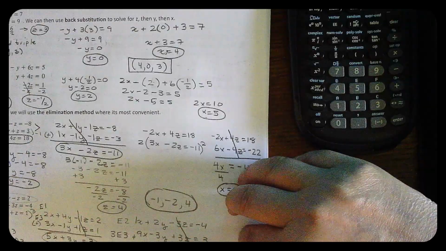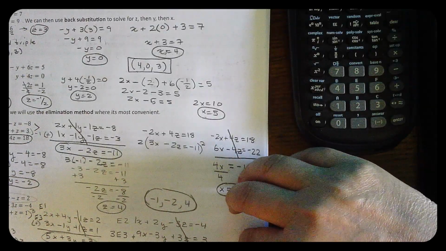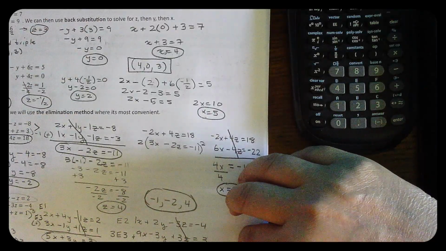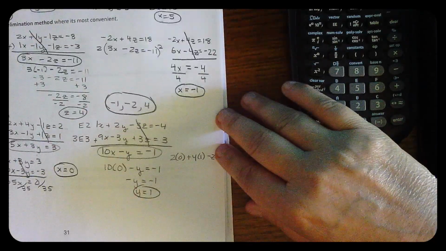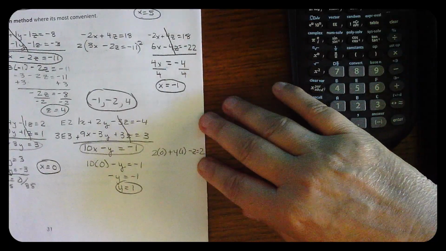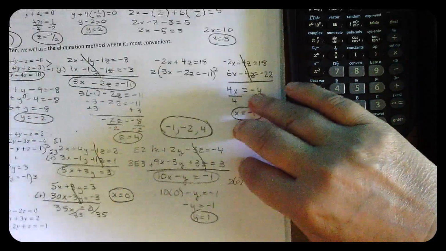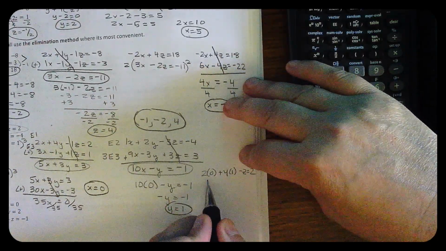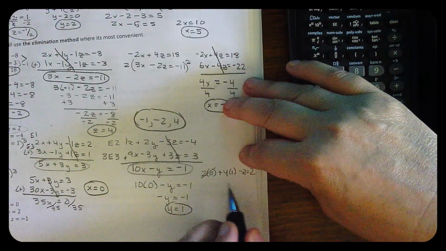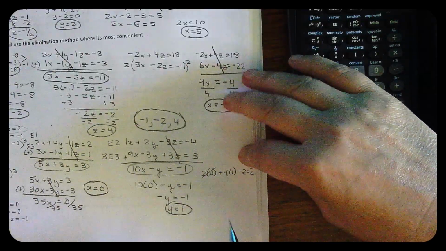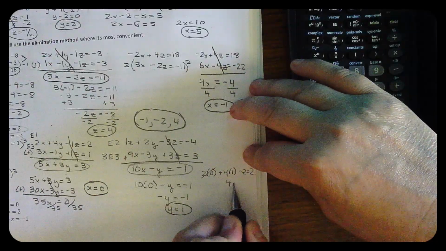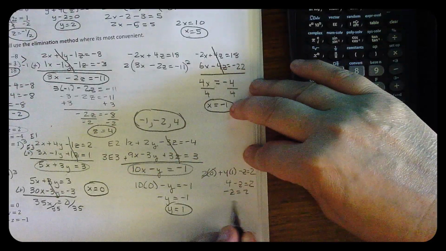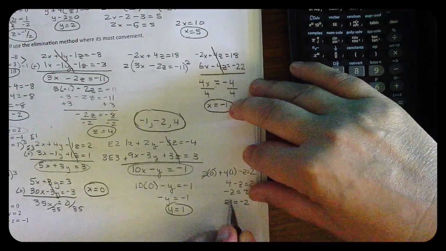So that's 2 times x, which is 0, plus 4 times y, which is 1, minus z equals 2. Okay, so that is 2 times 0 is 0, and then 4 times 1 is 4, minus z equals 2, so negative z equals negative 2, so z equals negative 2.